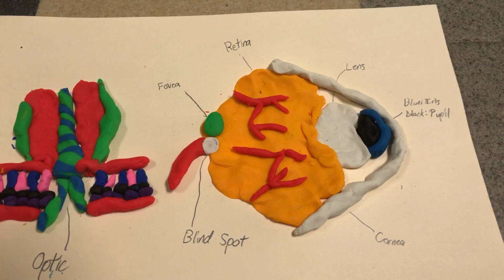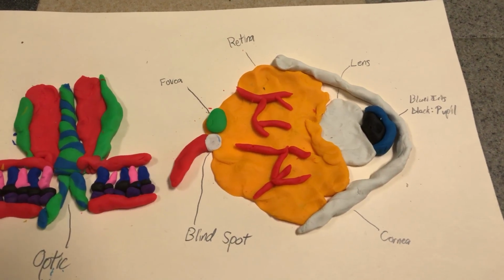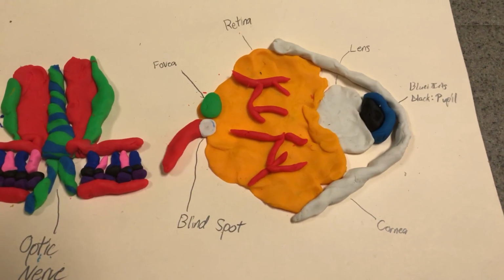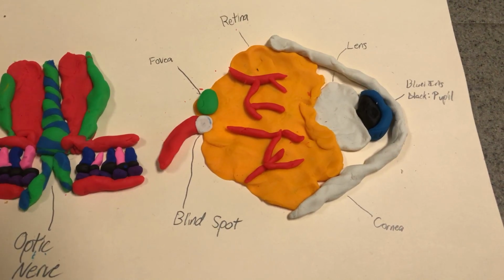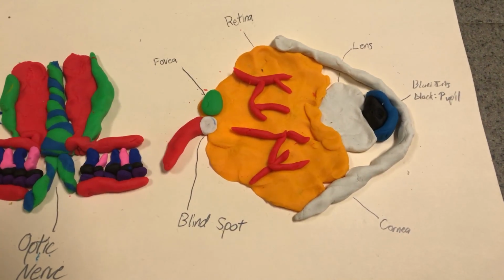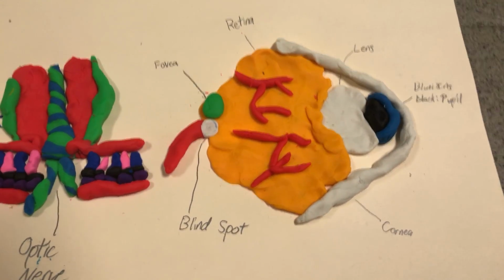And with that, accommodation is a process that happens there, and this is the process of the lens changing and bending to focus on near or far things, such as the car 10 feet in front of you or the tree 20 feet away.